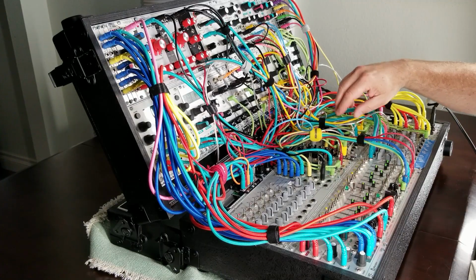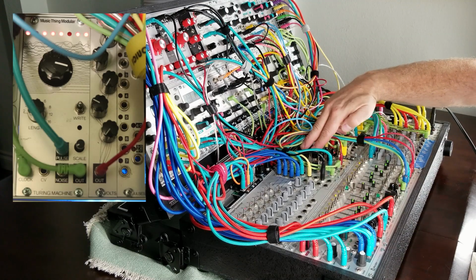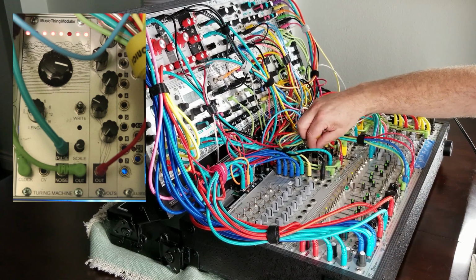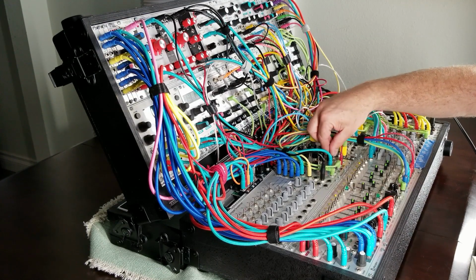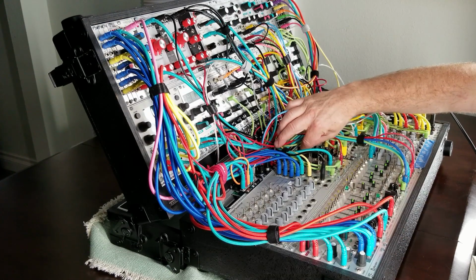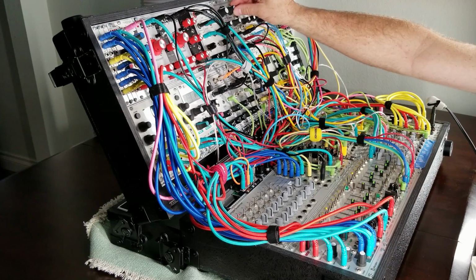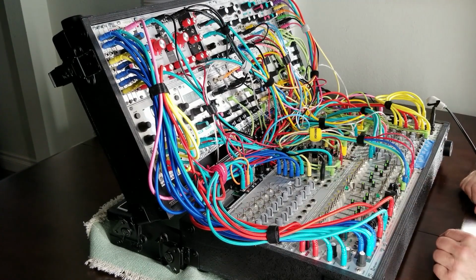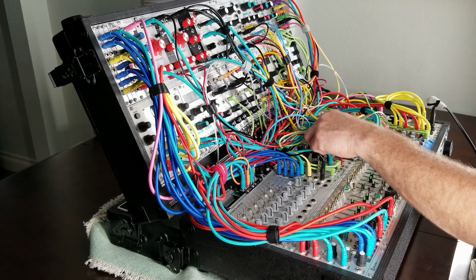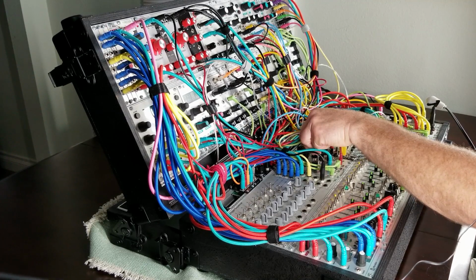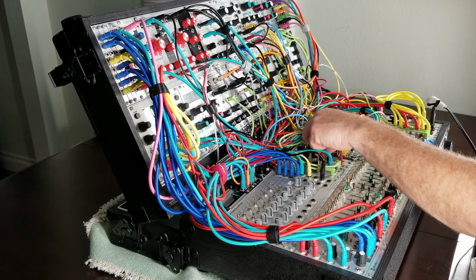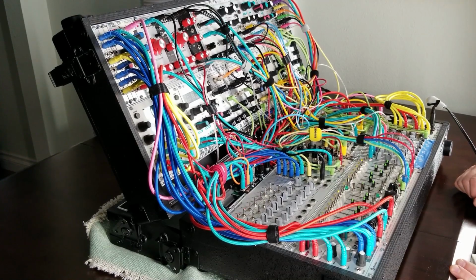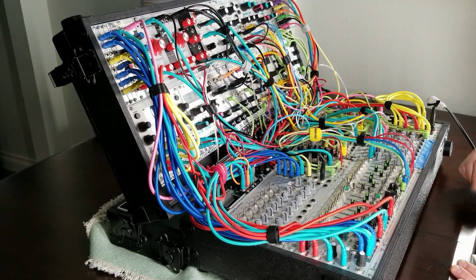Now, the note information for the Plaits is being generated here by the Volts, which is a voltage sequencer add-on to the Turing Machine. So right now it's playing the single note over and over. There we go. We get a few notes going through the Turing Machine and we can hear that it's changing the pitch as well. Just a crazy, cool, interesting sounding timbre.